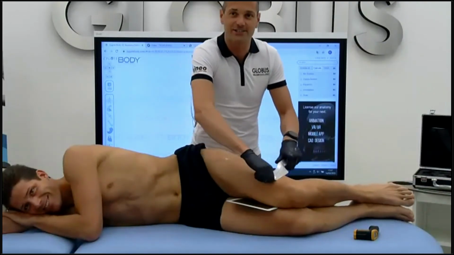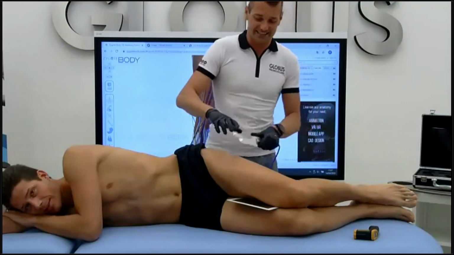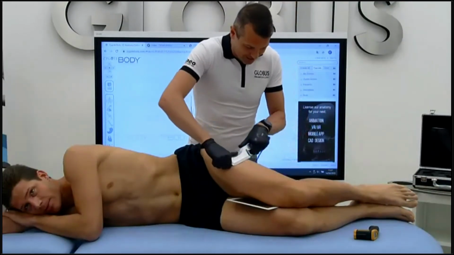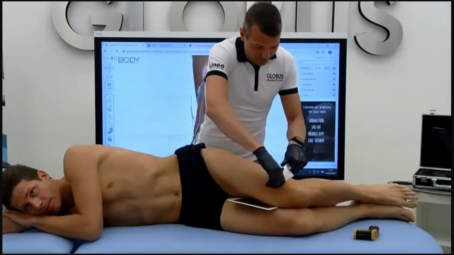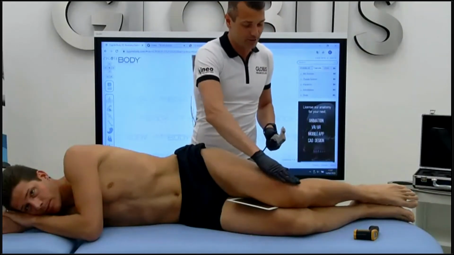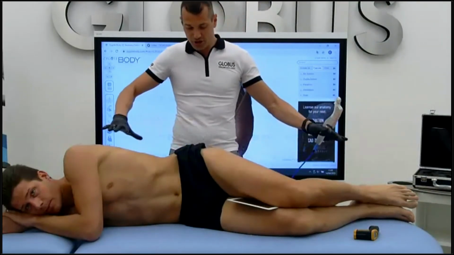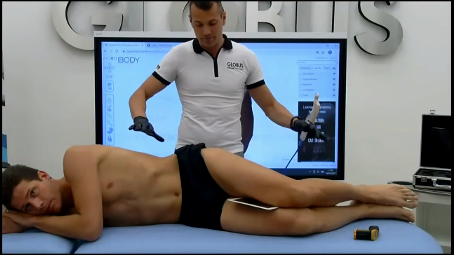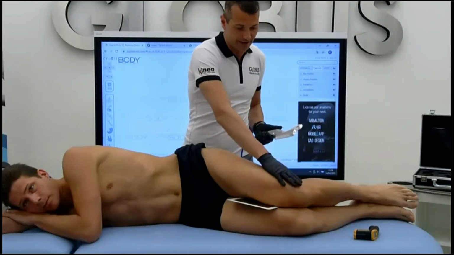Okay, he's a cyclist, so this band here is well represented, I can say. Sometimes cyclists also suffer from iliotibial band syndrome, a pain on the lateral part of the condyle, and we have to manage the whole chain, the whole muscle chain, not just the side of the pain, of course.